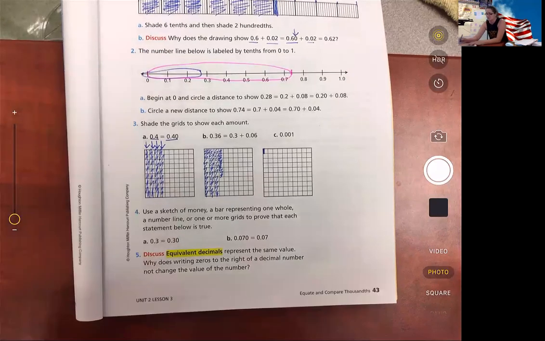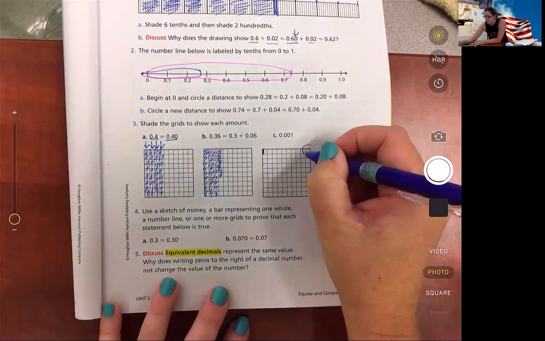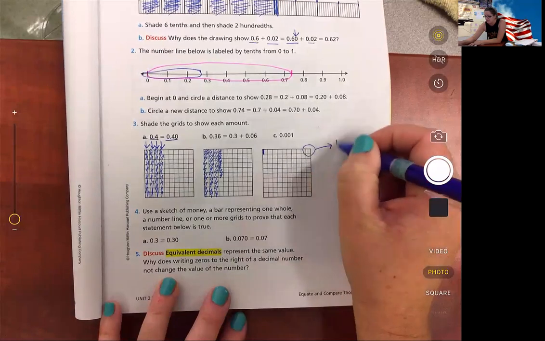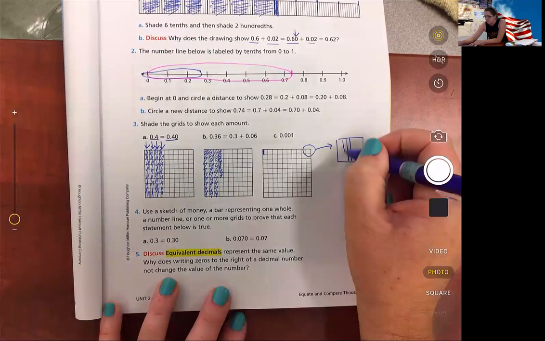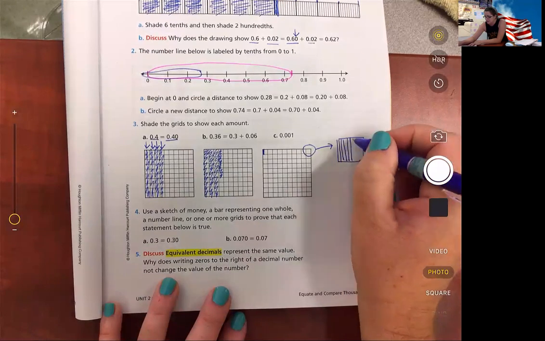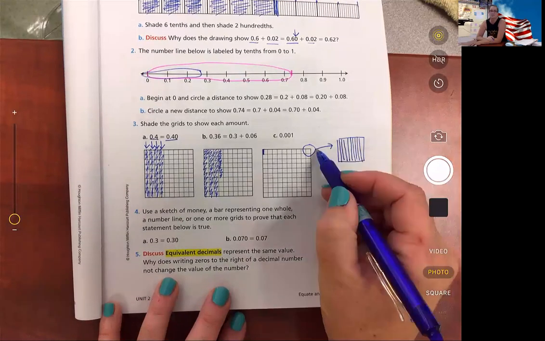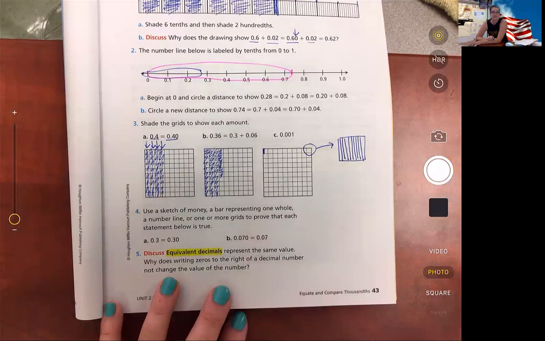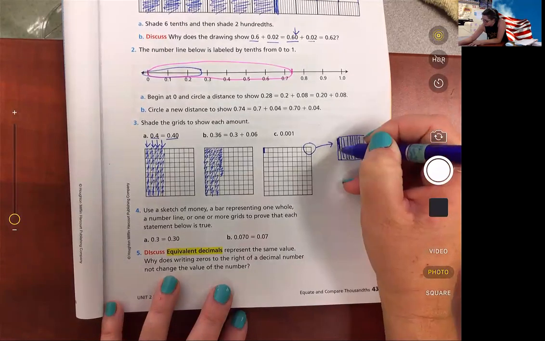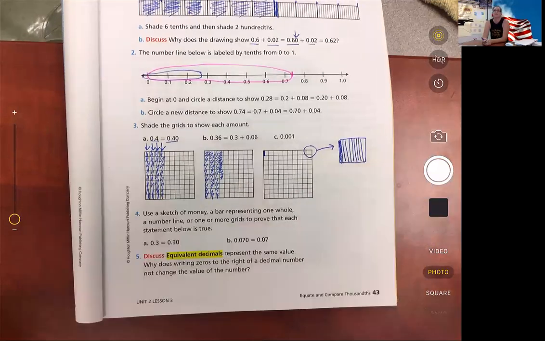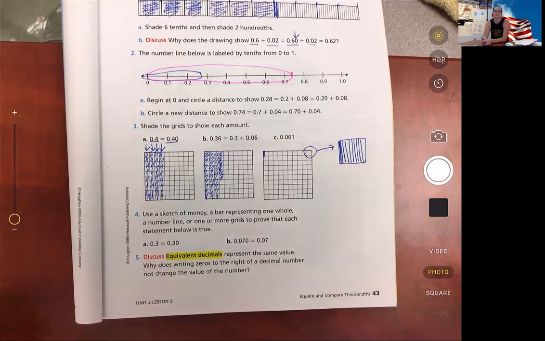I mean, my shading is probably even a little big, but 1,000th would just be one teeny tiny part of that. Something that sometimes you'll see is they'll have one circled and then an arrow come over and they'll draw it bigger. So this is saying we took that little piece and we made it, I think that's right, we took that little one and that's what it would look like if it was divided into its thousandths. And then we colored in one of those for my 1,000th. Okay.